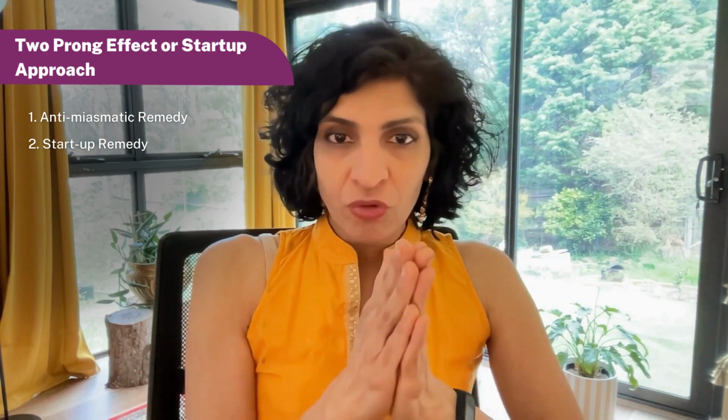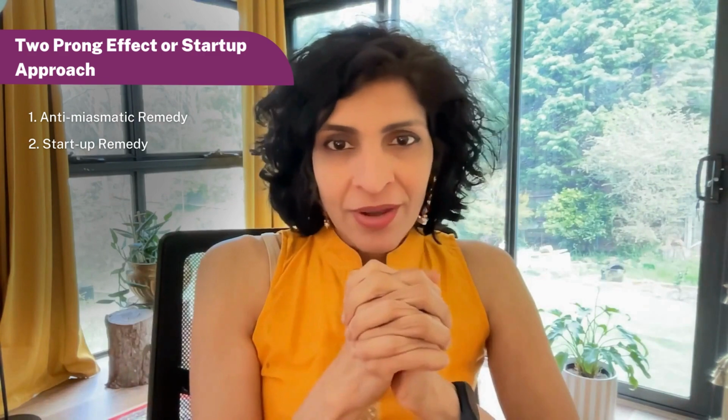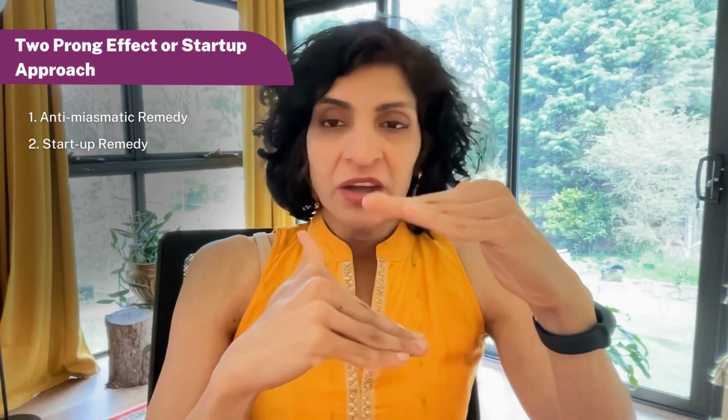And then, along with that anti-miasmatic remedy, you have to give the startup remedies. Remember, there are two things that go together. That's why we call it the two-prong effect, because together they will create a synergistic dramatic unfolding to remove the block. Both these remedies are prescribed at different times. They're not mixed. They are prescribed in different potencies, so they're working on two different planes. They do not clash, but together they boost the patient and propel them and remove the block, right? So this is about the Hahnemannian miasmatic remedies and the block.